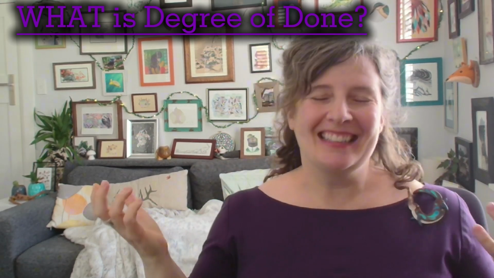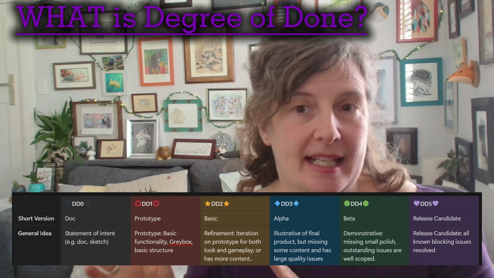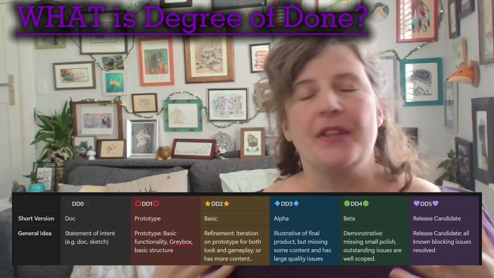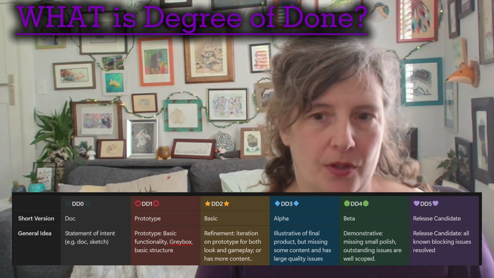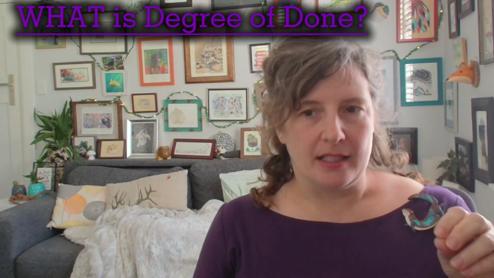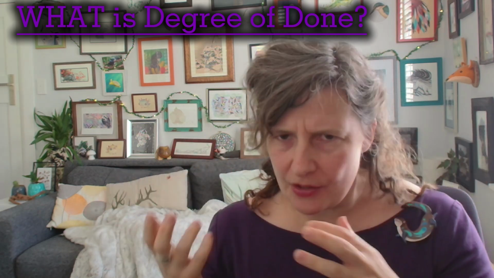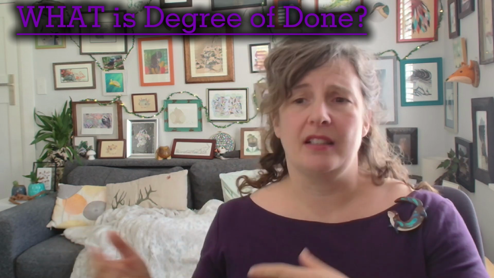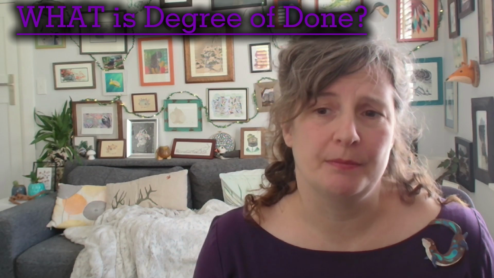So here's an example. I start at DD0 and go all the way up to DD5, which is shippable. And if that's too many degrees for your team, then change it to whatever works for you and your game. When you're at DD0, you need to use a lot of imagination to guess what the final version of the game is going to be like. And then at DD5, it's obviously ready to go, no imagination needed. It's right there in front of your eyes, ready to ship.